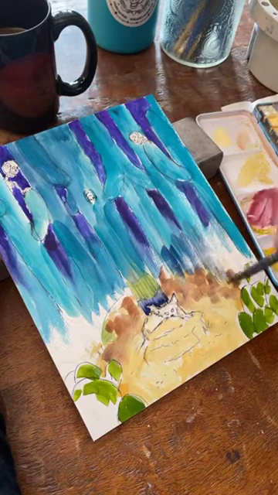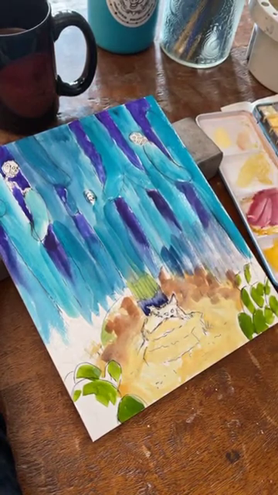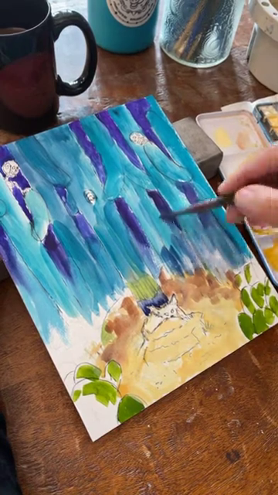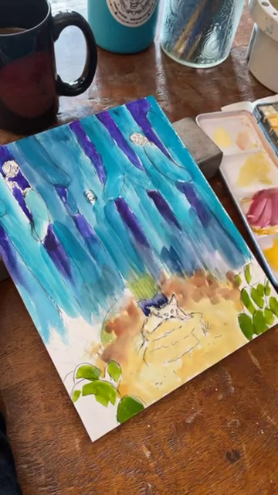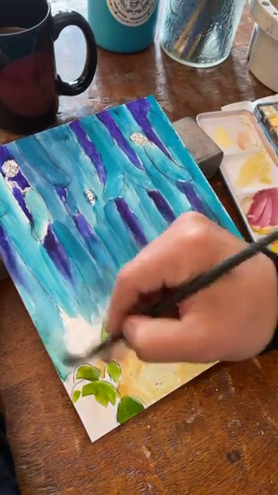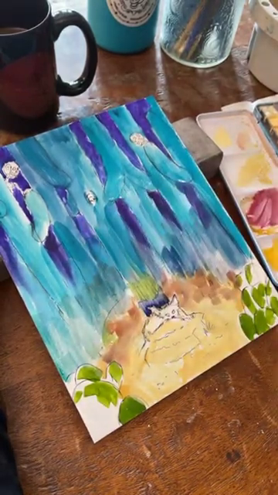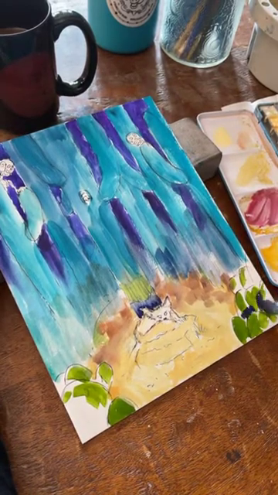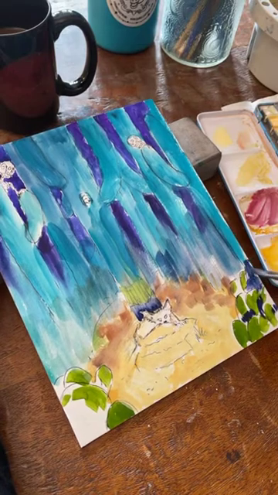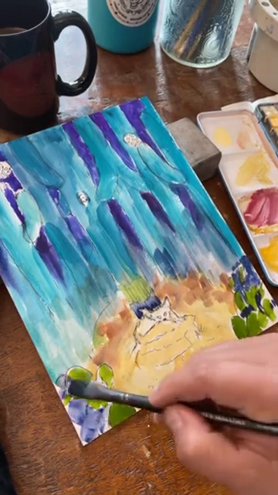Connect some of these shadows. Again, not really going for any specific details, just doing a color study. Like I want to see what's gonna work and what's not gonna work. There's definitely gonna be some dark shadows up here in the front, where the light's not hitting.